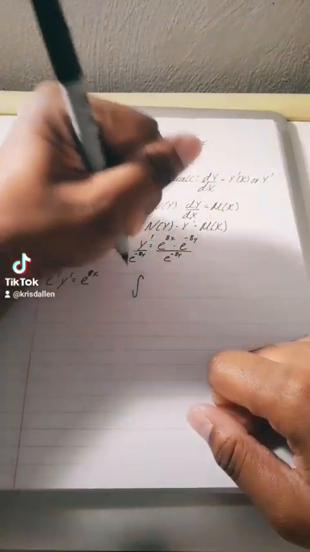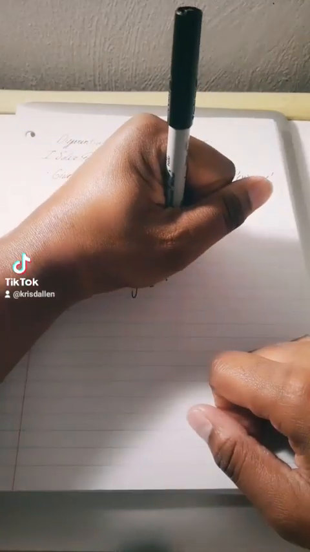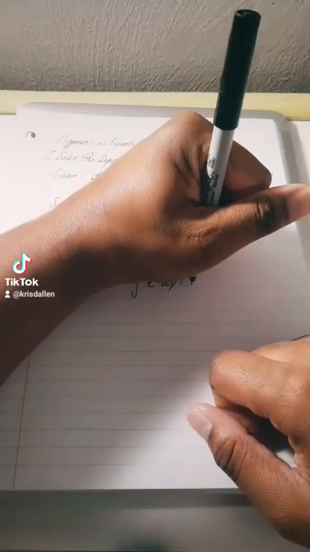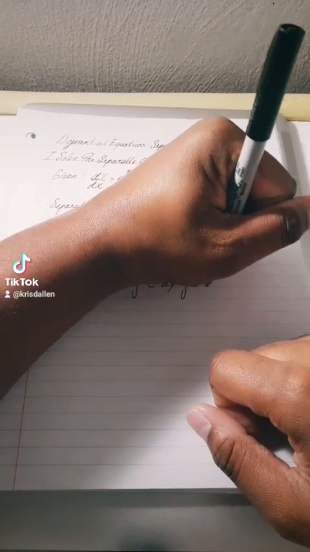So we'll integrate e to the 8y dy is equal to the integral of e to the 8x dx.